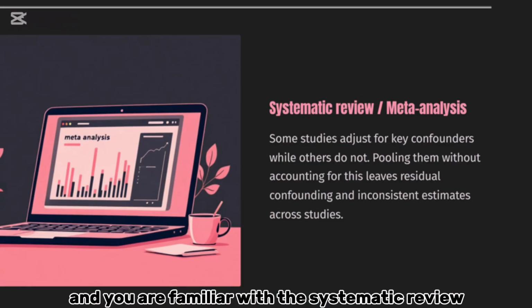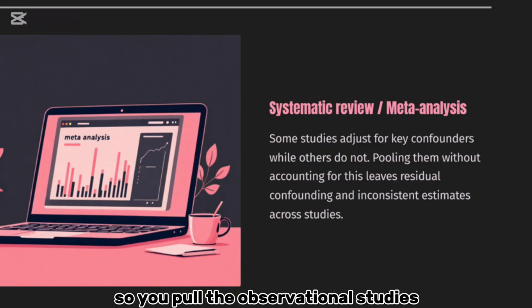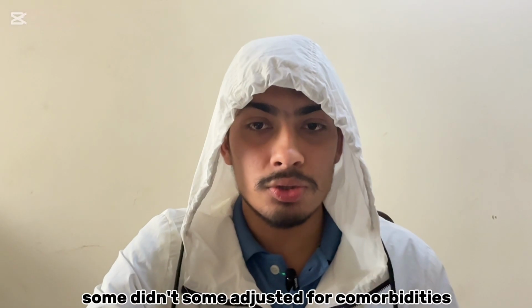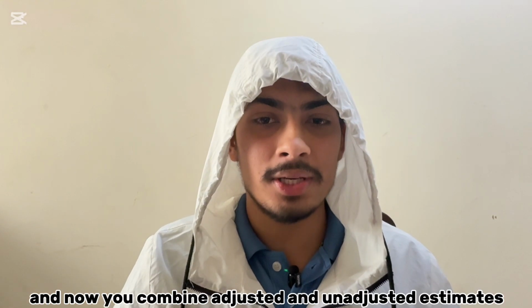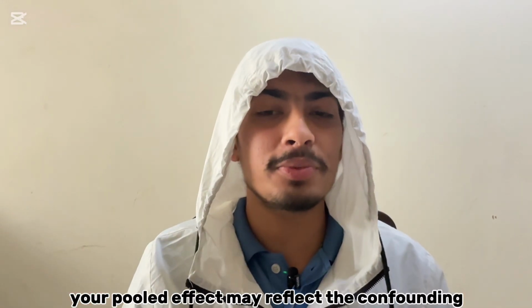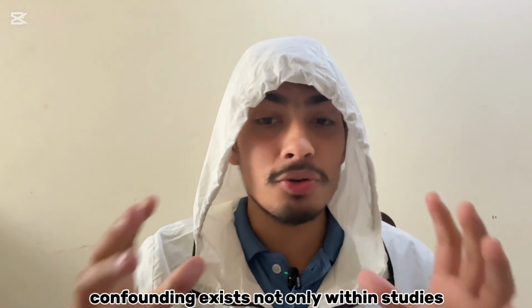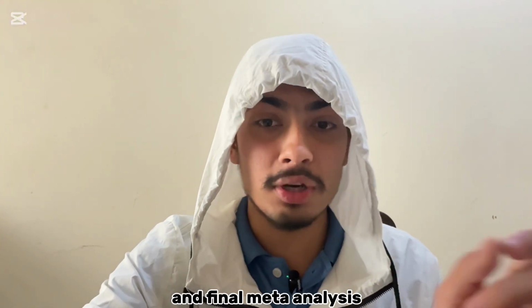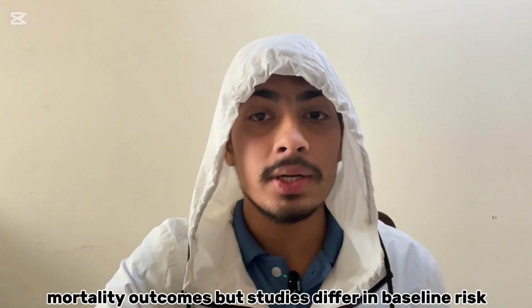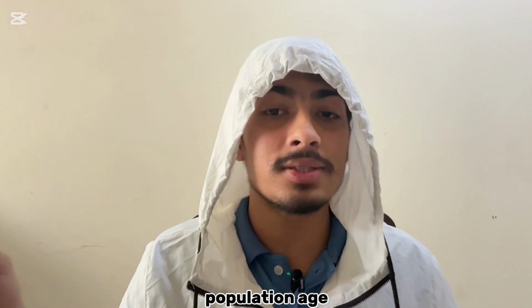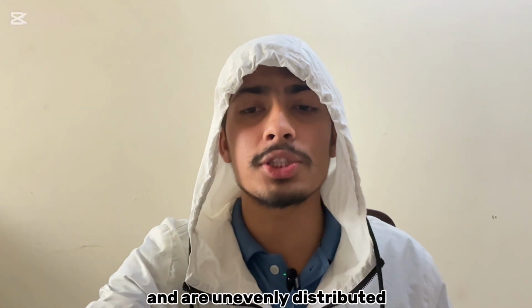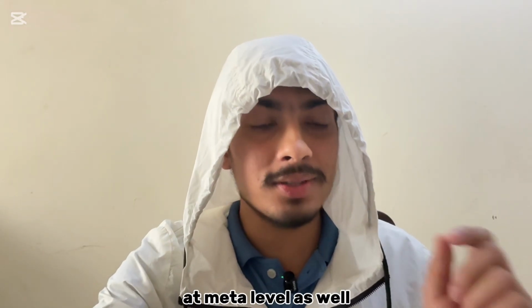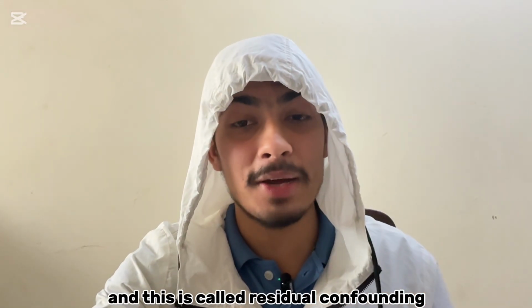And you are familiar with the systematic review. So you pull the observational studies, some adjusted for age and sex, some didn't, some adjusted for comorbidities, some didn't, and now you combine adjusted and unadjusted estimates. Your pooled effect may reflect the confounding difference between the studies. Confounding exists not only within studies but across the studies as well. And finally, meta-analyses. Suppose you pool drug versus control mortality outcomes, but studies differ in baseline risks, population age, disease severity. If these modify the association and are unevenly distributed, your pooled estimate can be confounded at the meta level as well. And this is called residual confounding, even after statistical adjustment.